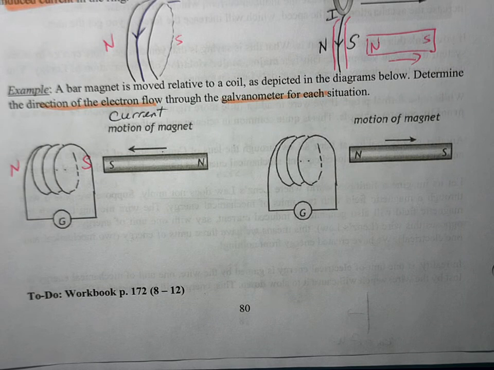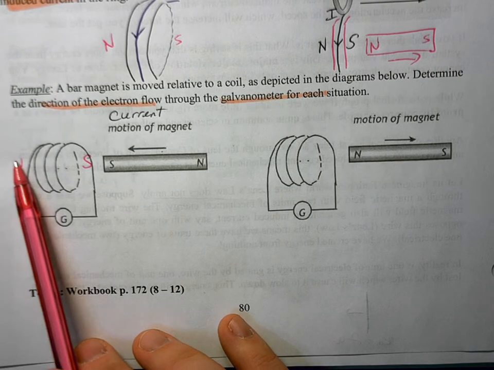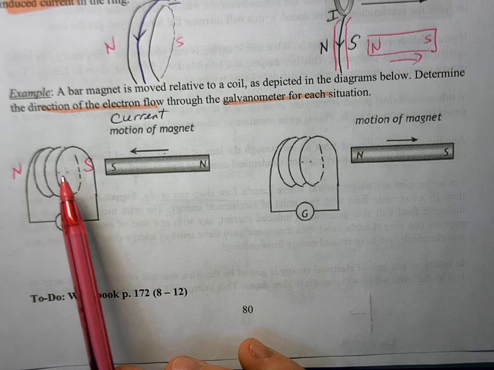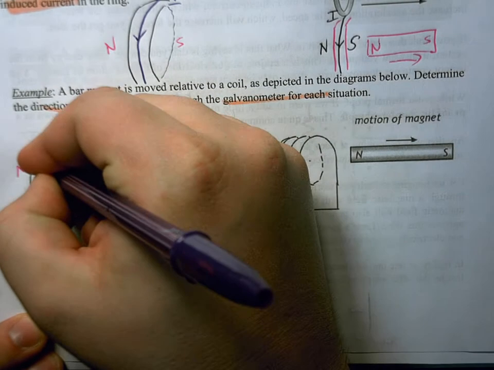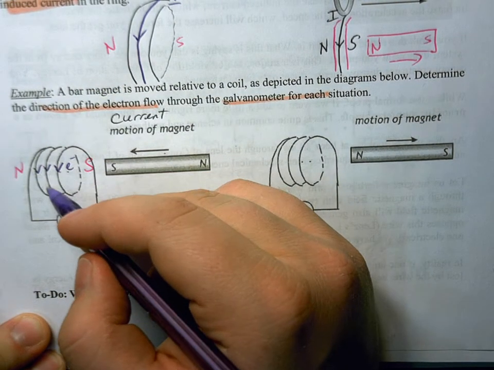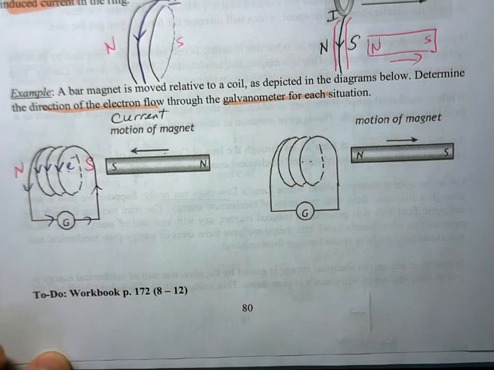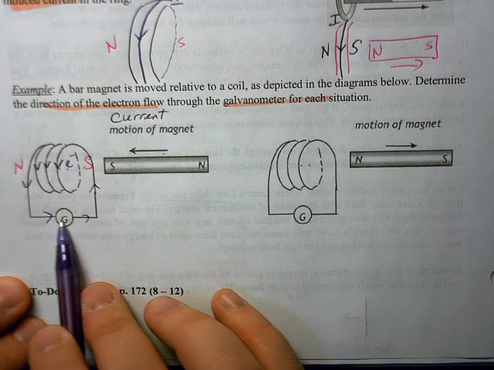What we need to do now is figure out the direction of the current. Again, we're really getting good with our second hand rule here. We want our thumb pointing towards this north end, and then if we grasp onto this coiled wire, we're going to find that our current is going to come down the wire here. So this is our electron flow, and then we're going to trace that through the wire. And what we're going to find is that as it passes through the galvanometer, the current flow is going to go right through the galvanometer.